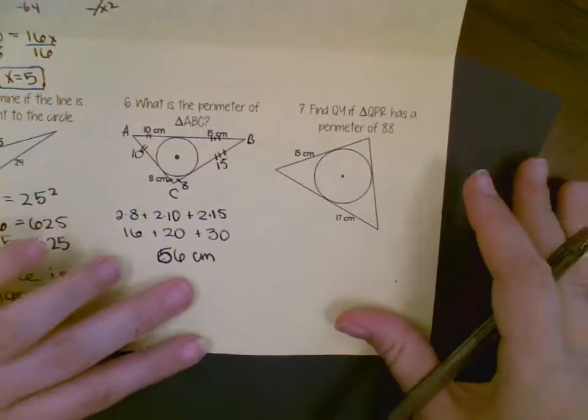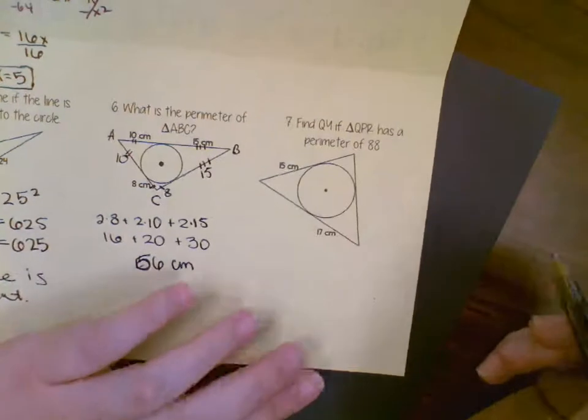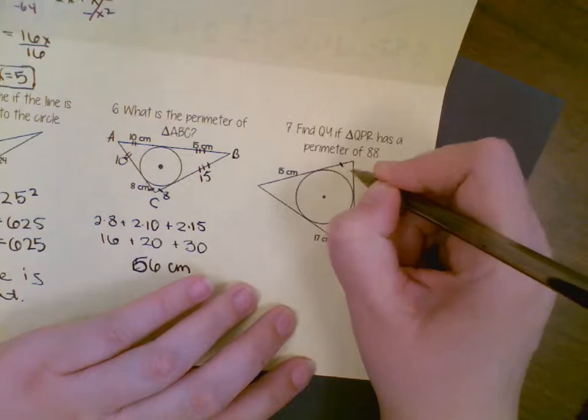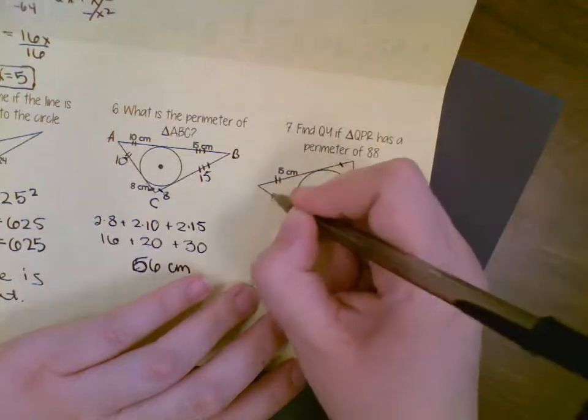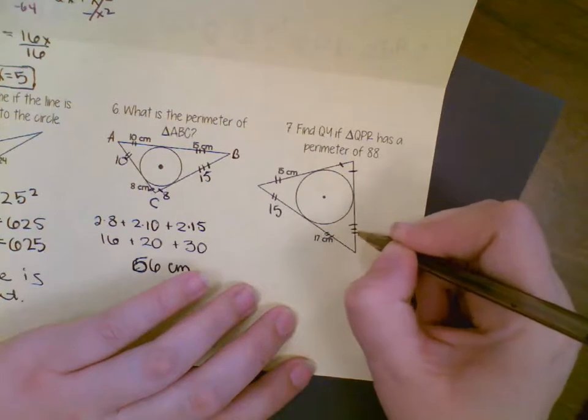Okay, so if you think you got the hang of that, go ahead and pause and try example 7. I'm going to work through it together, though, right now. So the same idea here applies. This piece is congruent to that piece. This one would be this one. And then the last 2 are equal.